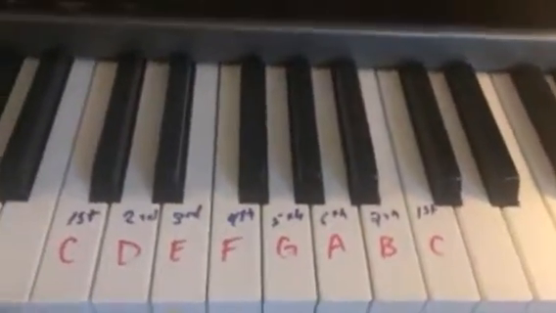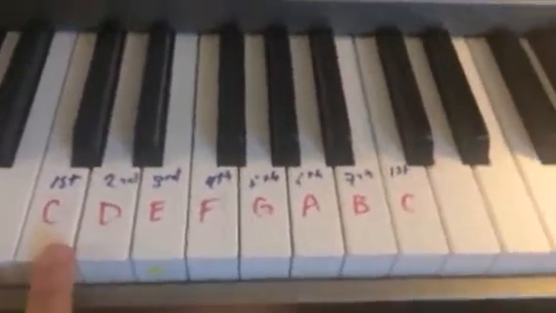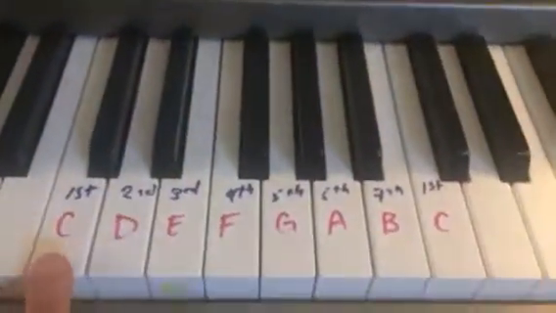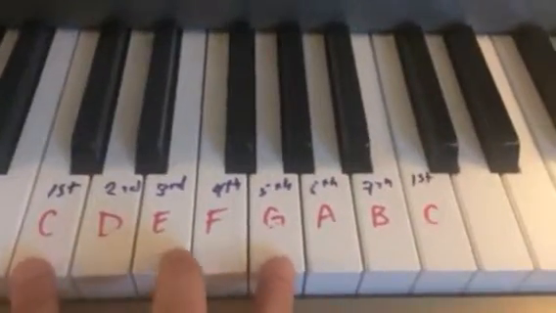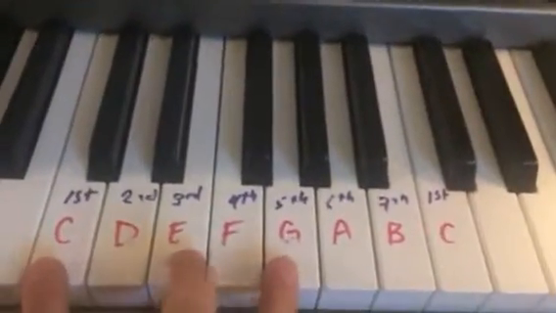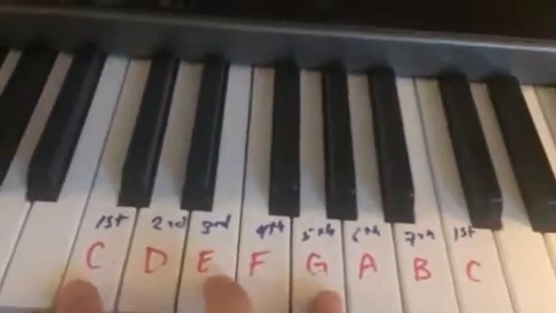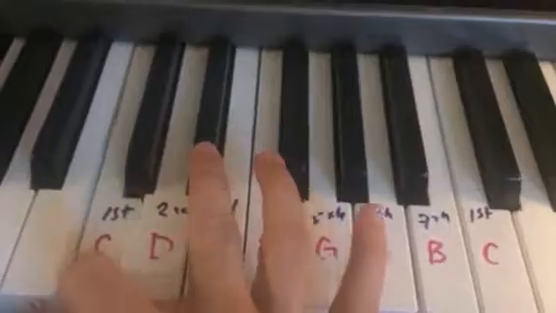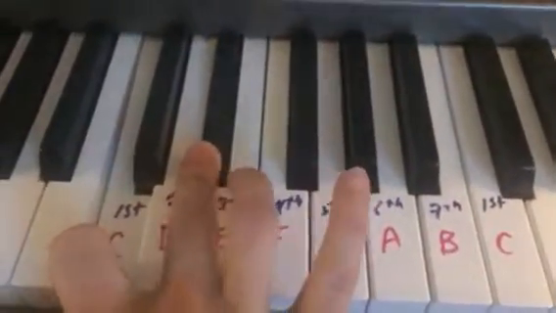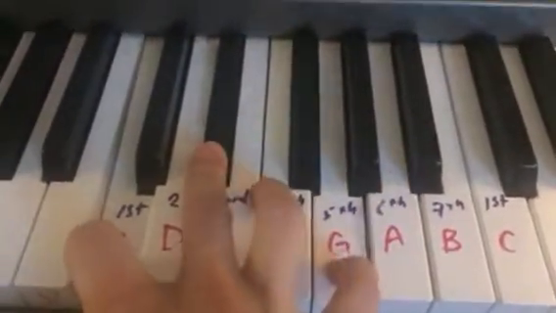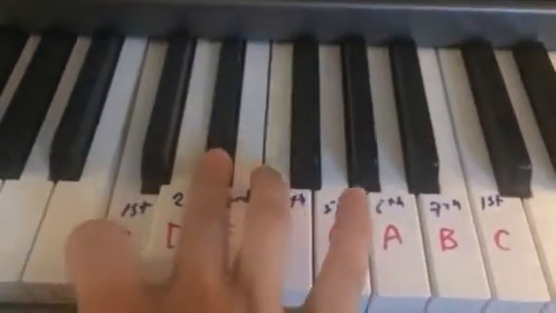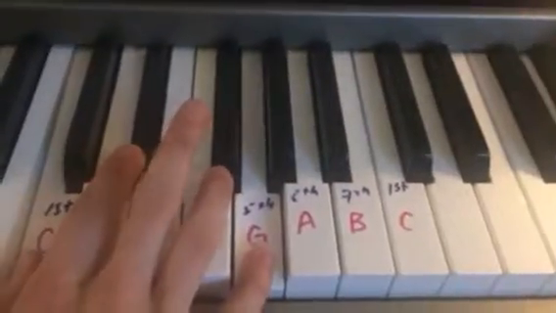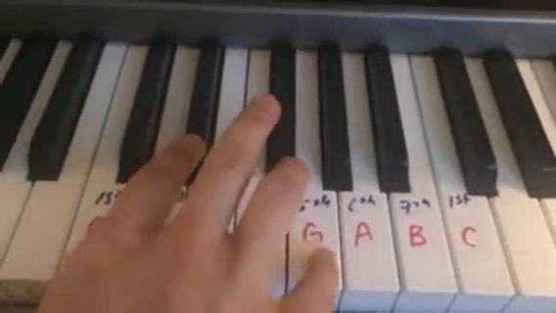For a minor triad, I'm not going to do every single example with the E flat, just understand that you can do that. I'm going to just do the examples with C from now. For the minor triad, you would take the root, count up 3 half steps, 1, 2, 3, and then 4 half steps, 1, 2, 3, 4. So you get C, E flat, and G, and that is a minor triad chord, C minor.